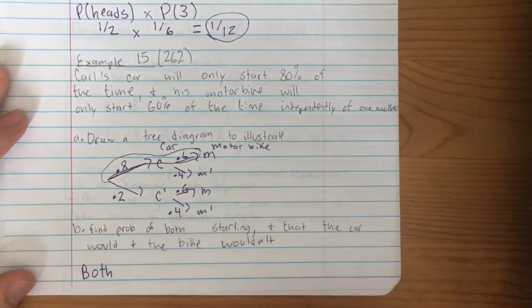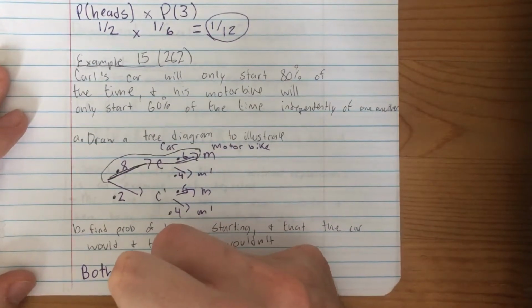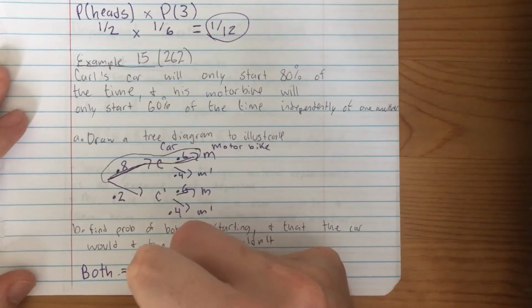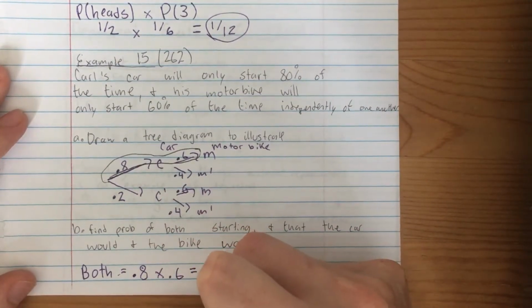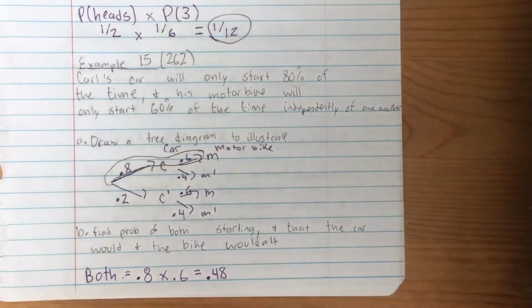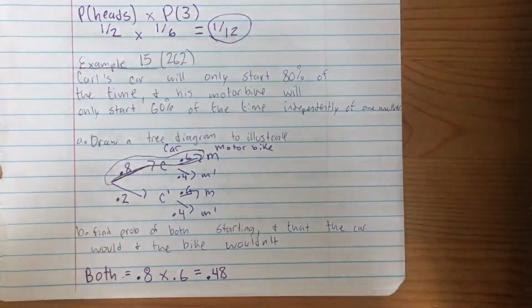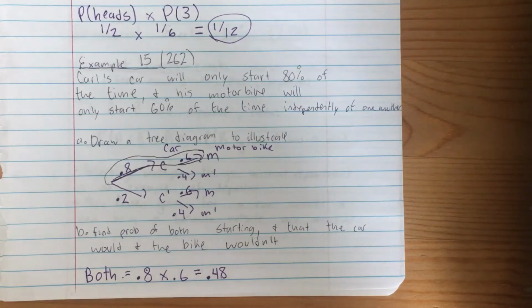Whether Carl's car will start does not affect whether the motorbike will start. So for both, we would have to do 0.8 times 0.6, which gives us 0.48. So there's a 48% chance that the bike and the car will start at the exact same time.